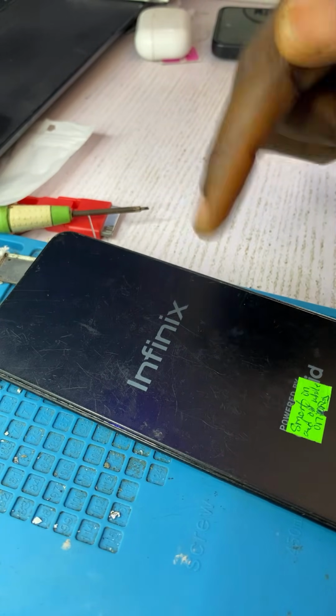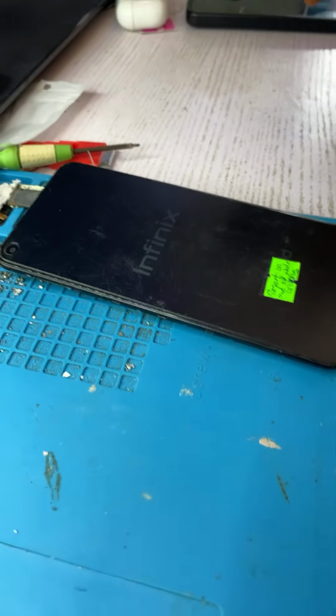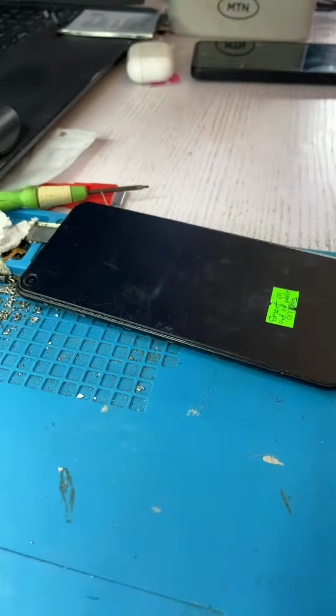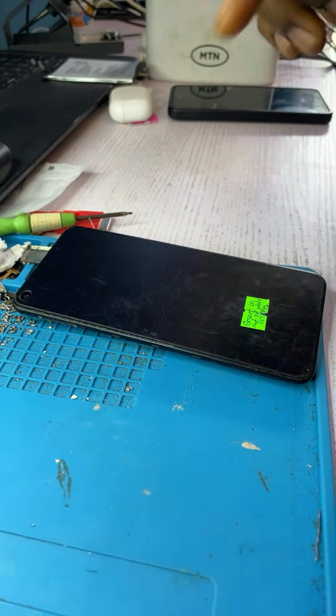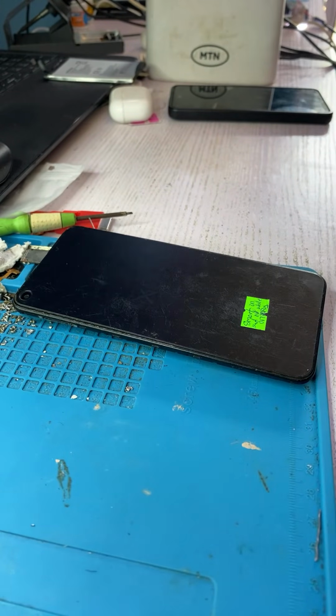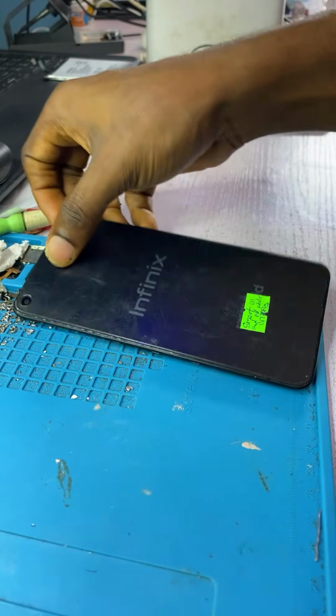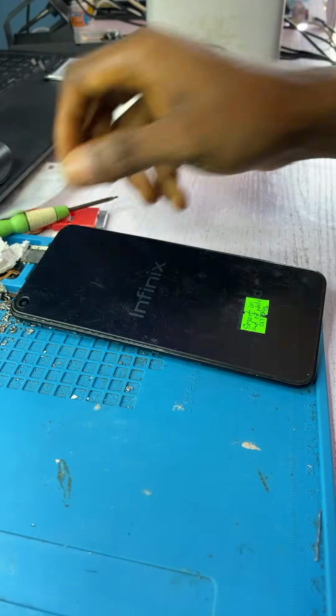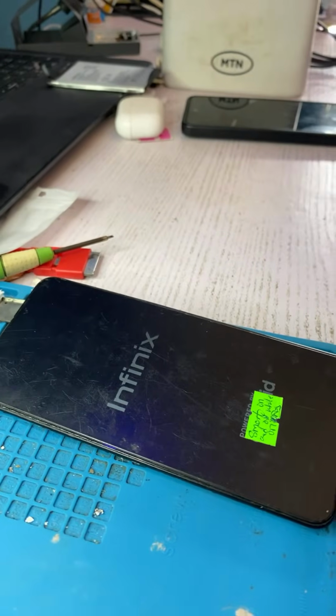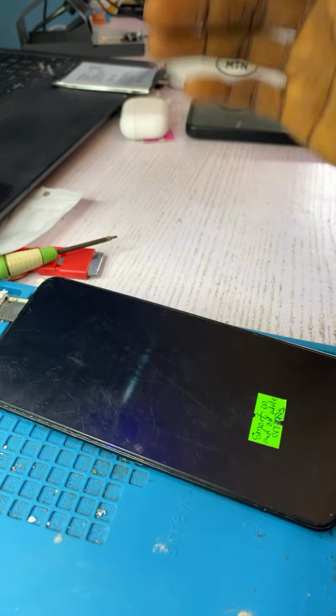So this is the problem of the phone. I have not touched the phone. You can see the phone is still where it is. Let me take my camera back so that you can see very well. Check this out. This is the problem of the phone. You can see the phone turns off, and you can see the phone turns on again, showing Infinix. So this is the problem of the phone, as you can see. So I have to provide a solution to this.